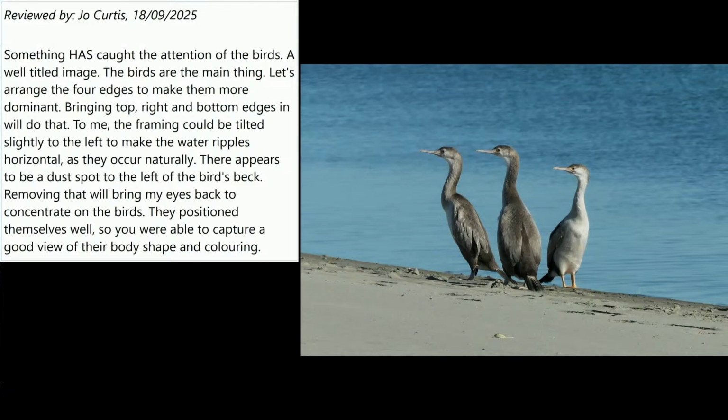To me, the framing could be tilted slightly to the left to make the water ripples horizontal, as they would occur naturally. There appear to be dust spots to the left of the bird's beak. Removing that will bring my eyes back to concentrate on the birds. They positioned themselves well, so you were able to capture a good view of their body shape and colouring.